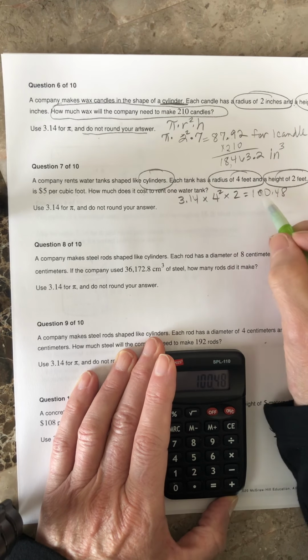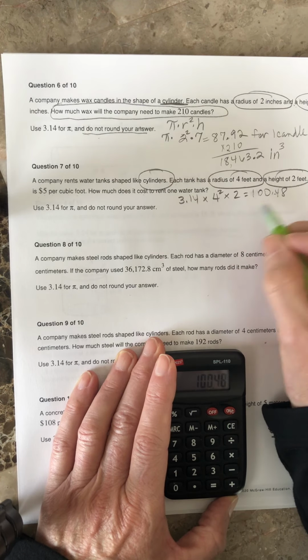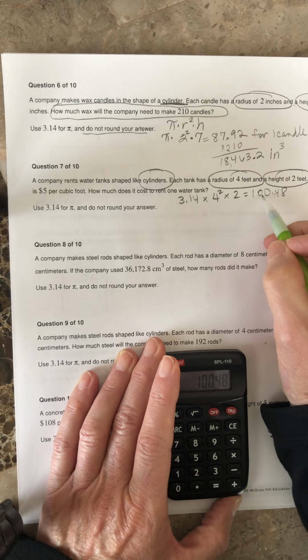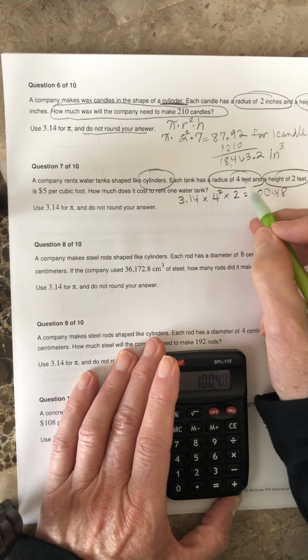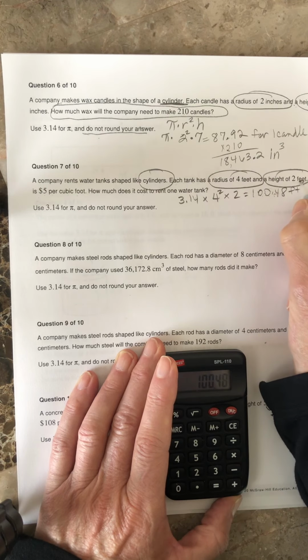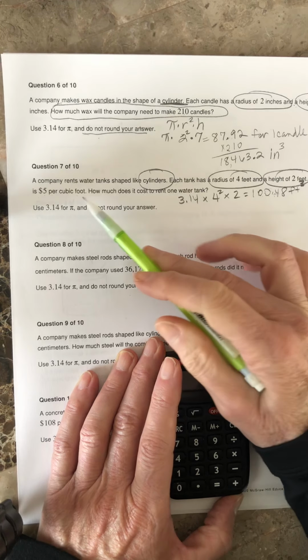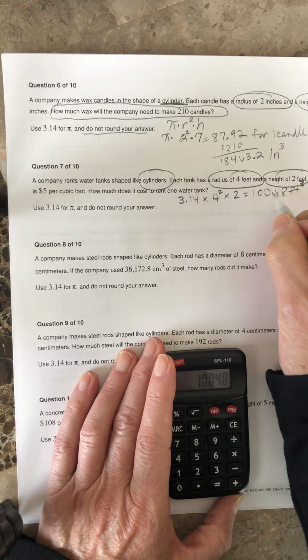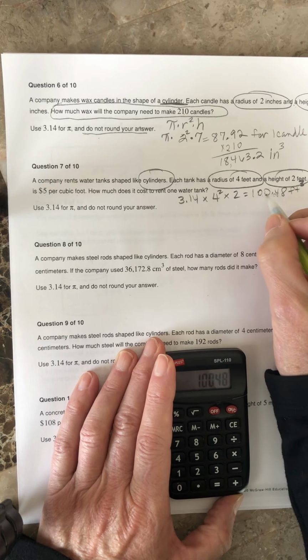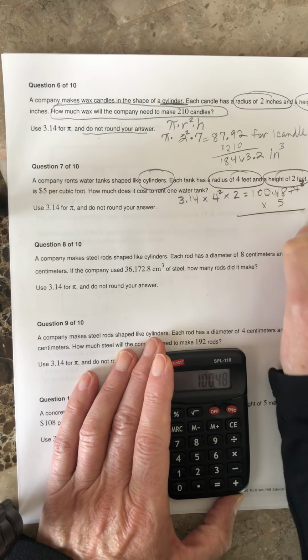Okay, so each of these is cubic feet, right, inside of all of these, because if I just stopped here, I'd say this one tank is the size of 100.48, and what are we talking about? Cubic feet. Well, so if each cubic foot is $5, I want to know how much it is for the whole thing. It's $5 for each cubic foot inside this over 100 cubic feet. You're going to multiply. Okay?